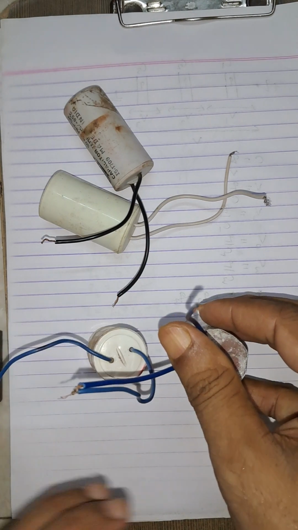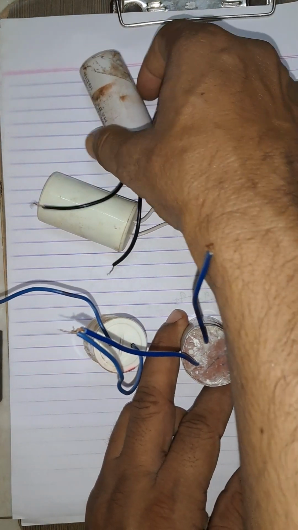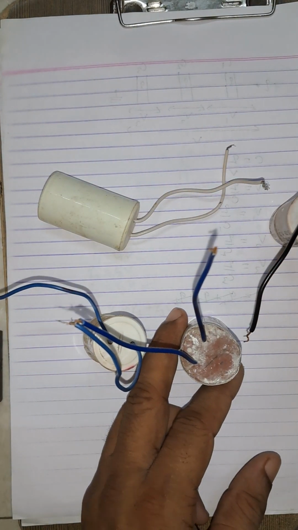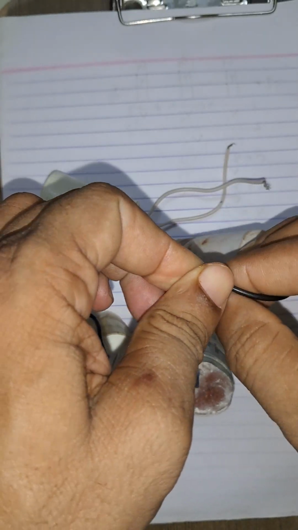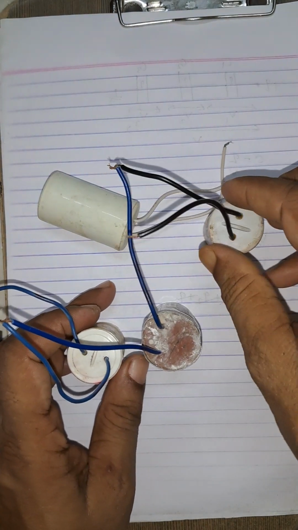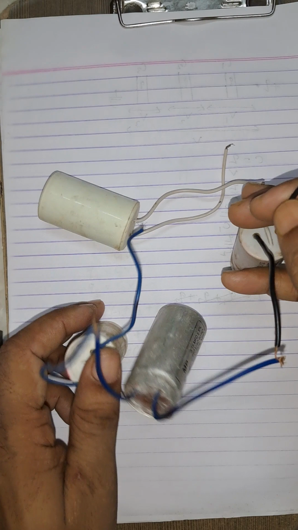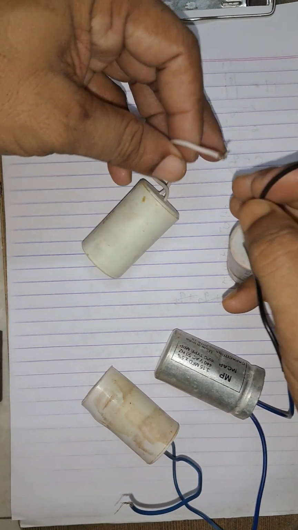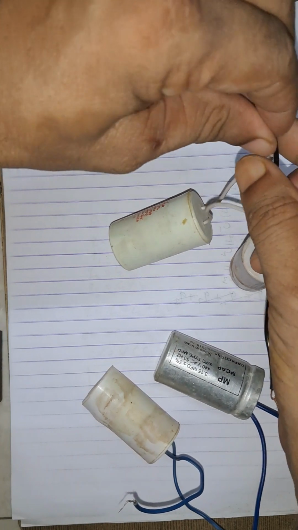Similarly, the second wire of the second capacitor is connected with the first wire of the third capacitor. Similarly, the second wire of the third capacitor is connected with the first wire of the fourth capacitor, and so on.